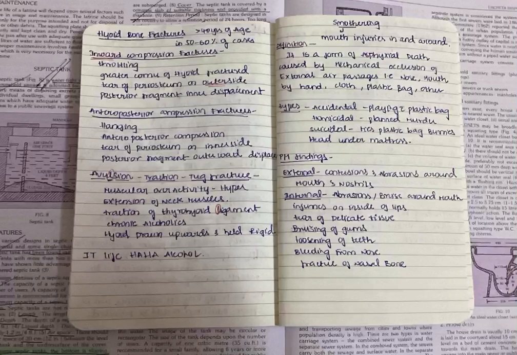Now coming to the anterior-posterior compression fractures, it is seen in hanging, and there will be AP compression, anterior-posterior compression, and also the tear of periosteum will be on the inner side here, the opposite of the first one, and the posterior fragment will be displacing to the outer side. So if you remember the first one, inward compression fractures, you can write the opposite of it in the anterior-posterior compression fractures.